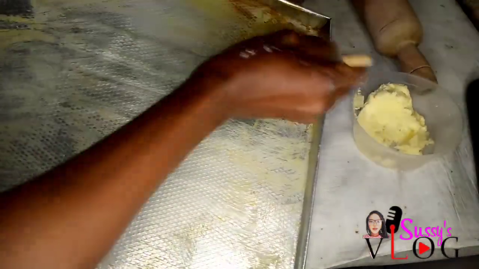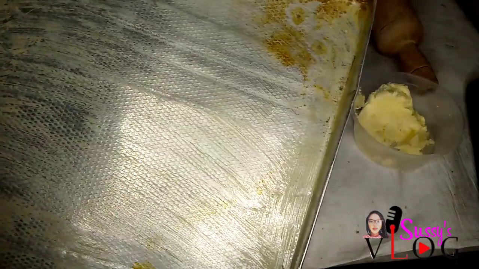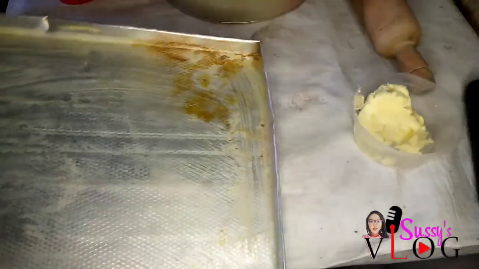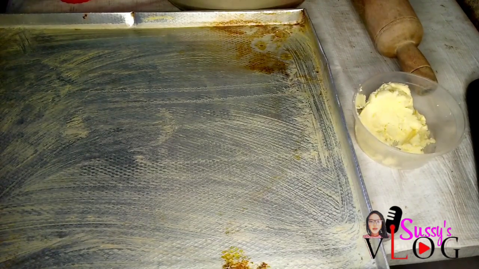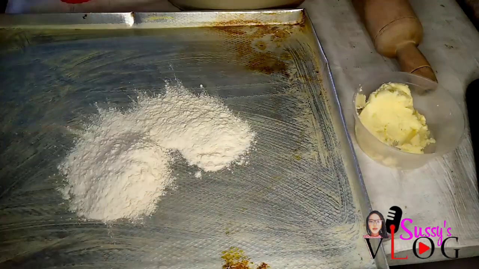So the first thing I did was to grease my baking tray. I don't want to stress you professionally, so let's do it the normal way. For professionals, you can place parchment paper or brown paper on your baking tray instead of greasing like this, but for my own people here, you can grease it with margarine like this, then you dust it with a little flour, and then you shake off all the excess, and your baking tray is ready. You don't need to stress yourself. You don't need any special tool. If you don't have a baking tray, use your normal stainless kitchen tray.